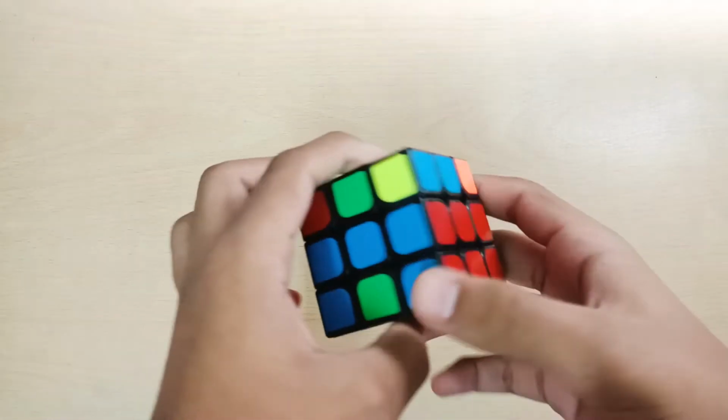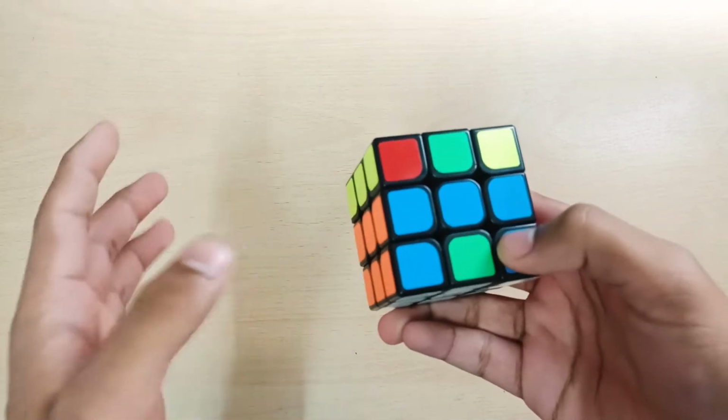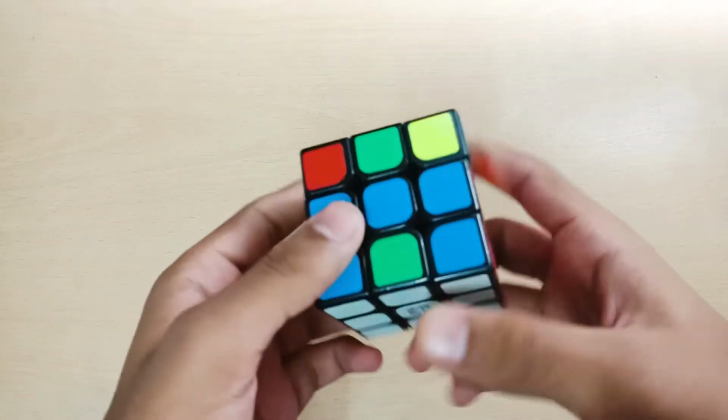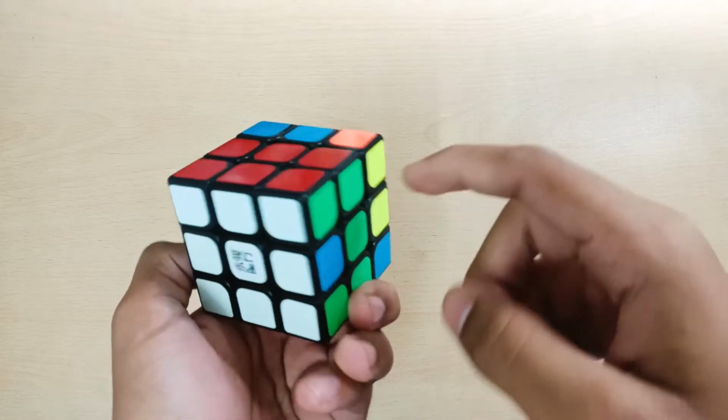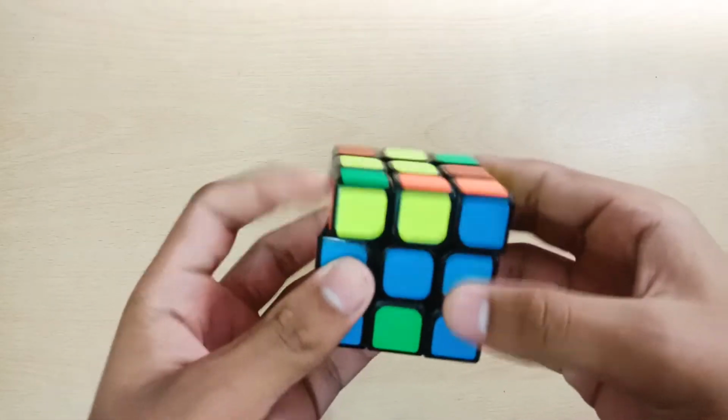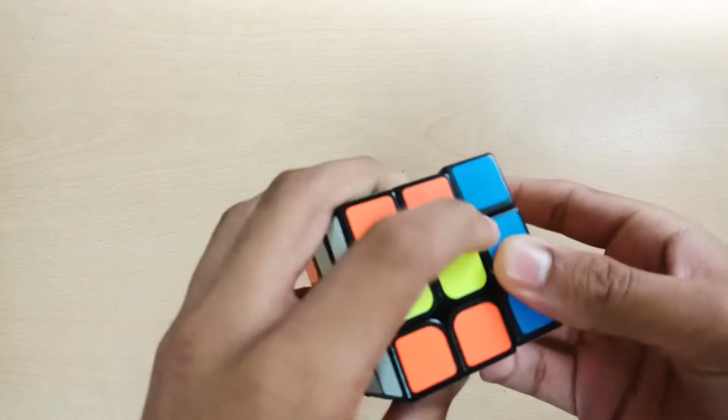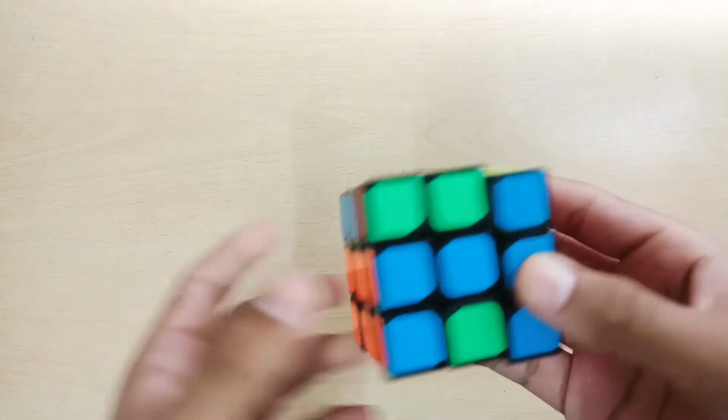So your F2L is going to be the normal algs you use. There's nothing like you need a special algorithm. Just solve F2L how you do. But you still notice these two are incorrect. So we'll fix that. Hold on. Next step you need to do is the OLL, which you can really just do the normal alg you use.